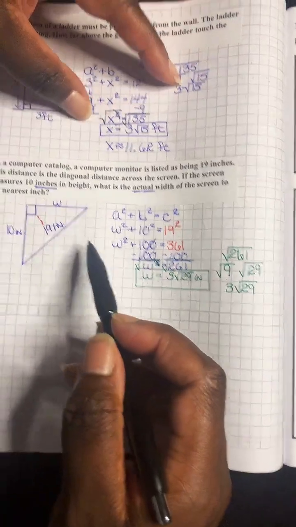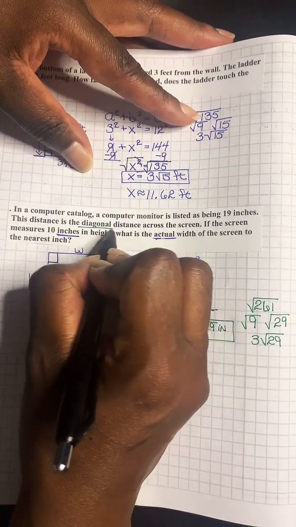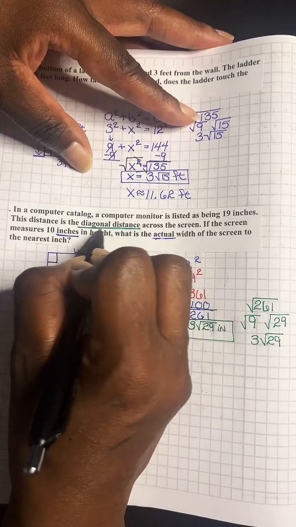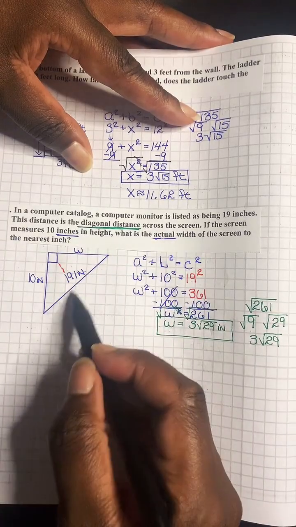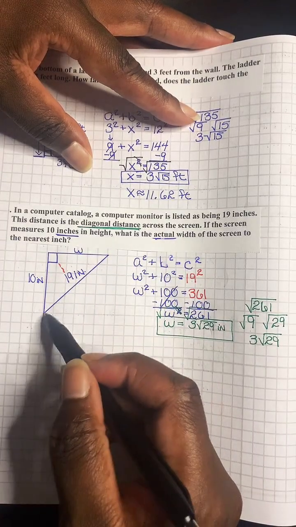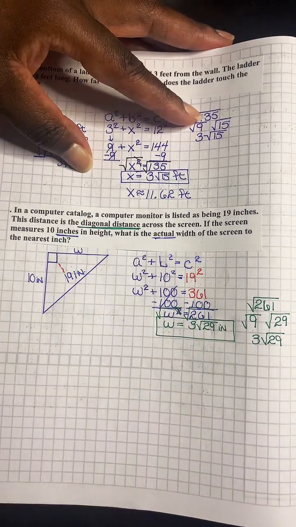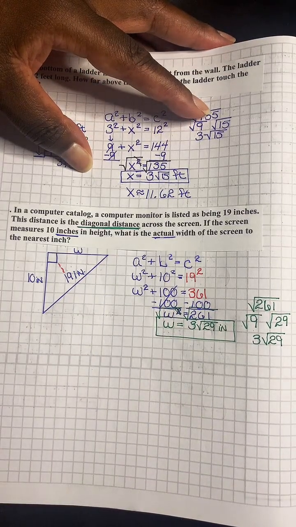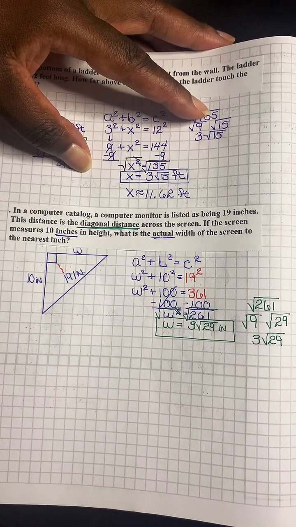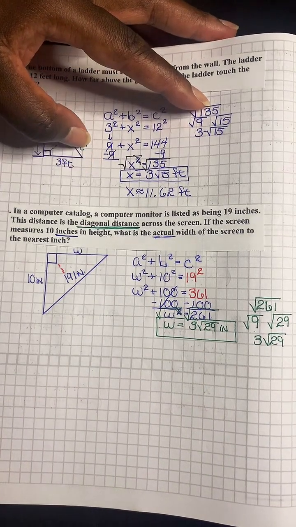Anytime they're saying that it's the diagonal distance, that's how I knew that was going to be RC, because it said the diagonal distance. Okay, you're so welcome.